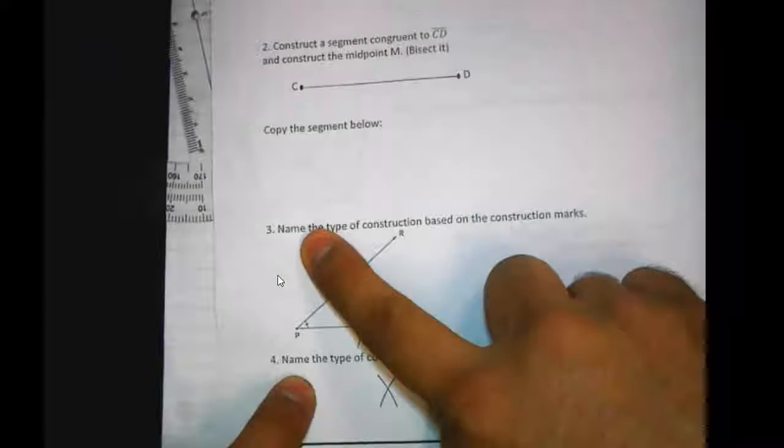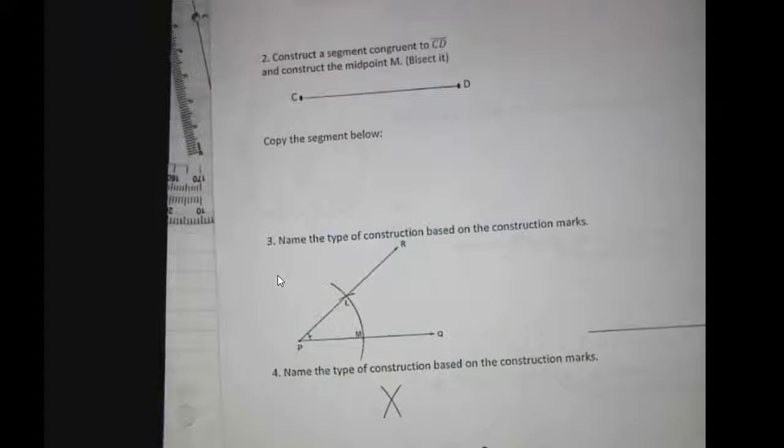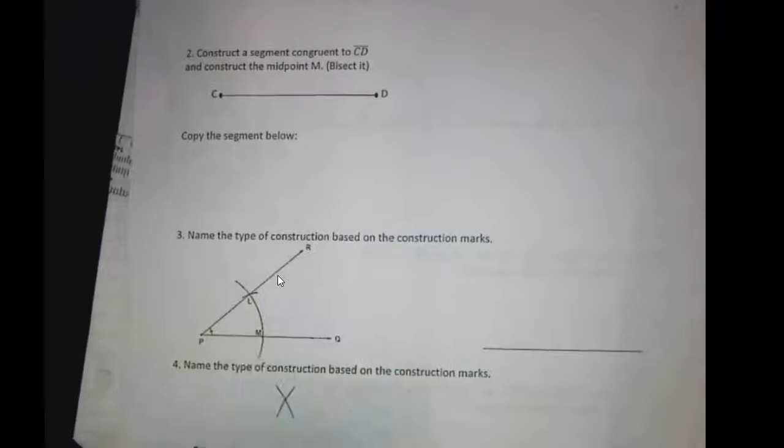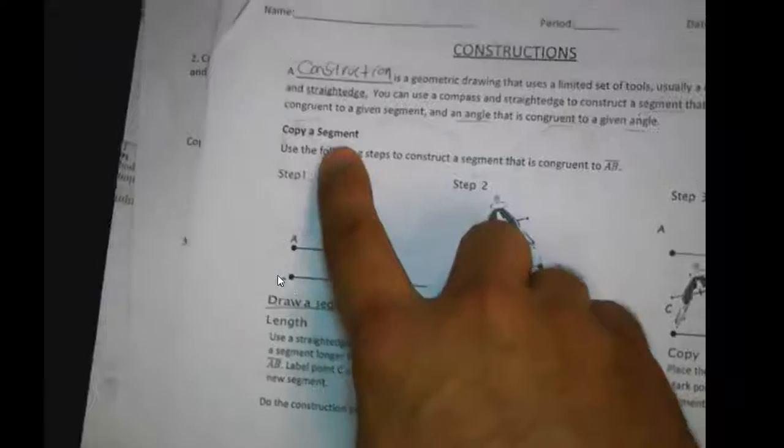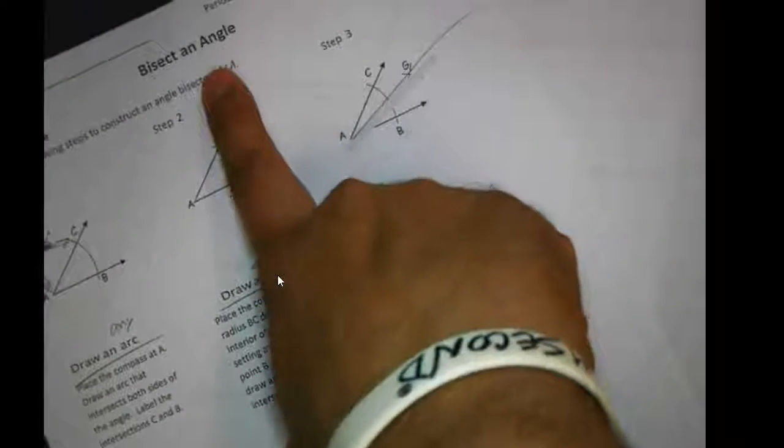What about 3 and 4? What's the first word in number 3 and 4? What does it say? Name. To name something, you're going to tell me what the construction is. You don't actually have to do anything. You just write words here, and it's blank. So here are your options. It's either copying a segment, bisecting a segment, copying an angle, or bisecting an angle.